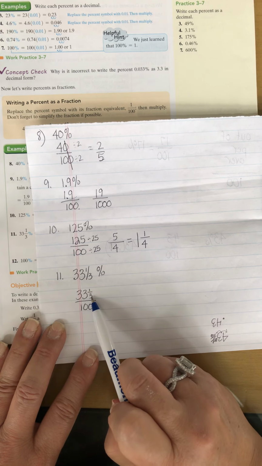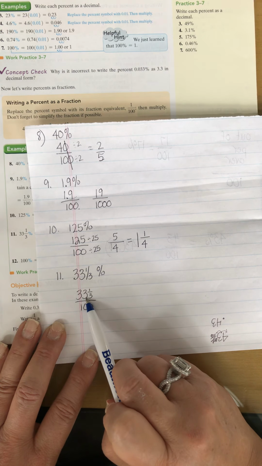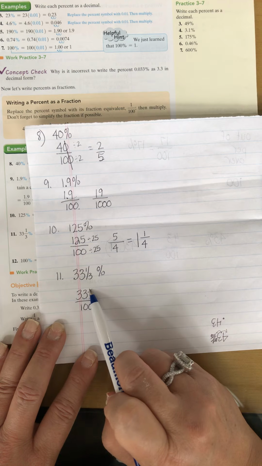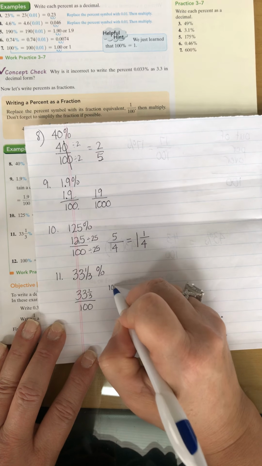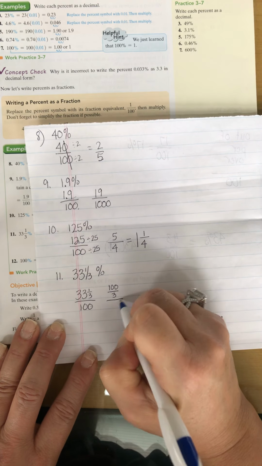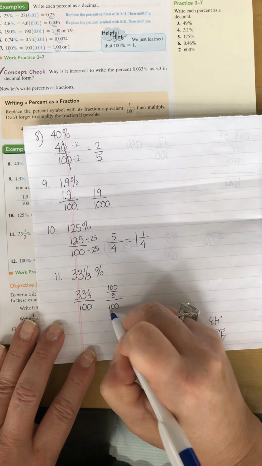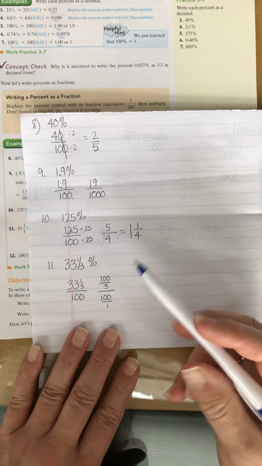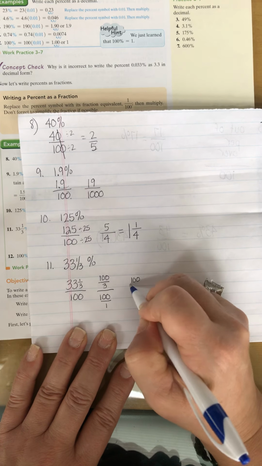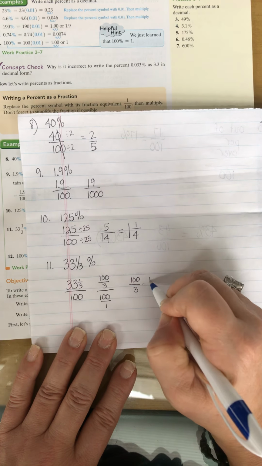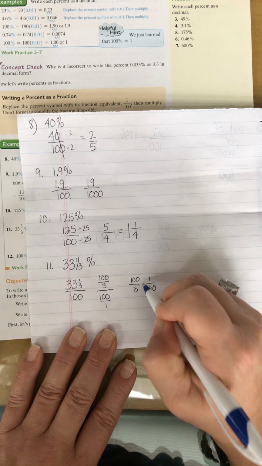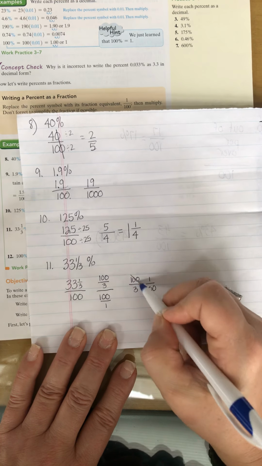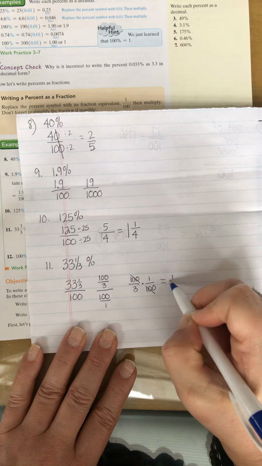You do that by multiplying the denominator times this whole number, that's 99, and you add that. So it's 100 over 3 all over 100. Now, think of this as 100 over 1. We learned how to divide two fractions. We keep the first one and we flip and multiply this denominator. Now these cancel, and this is equivalent to 1/3.